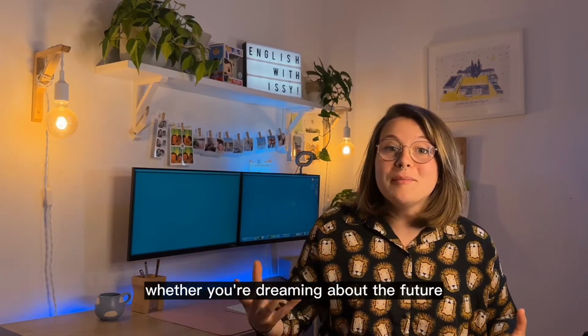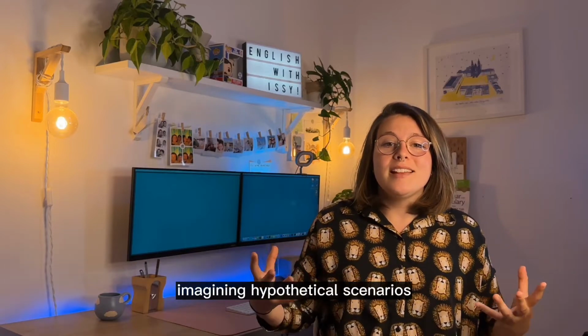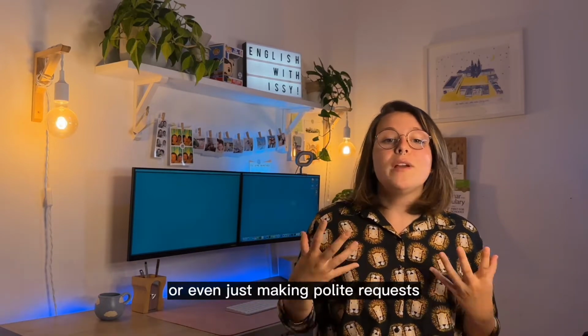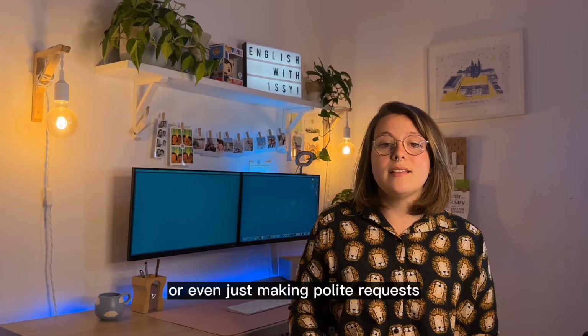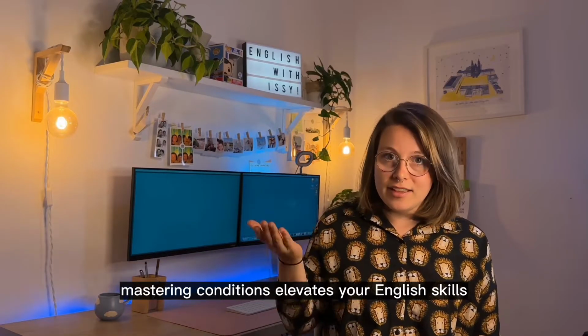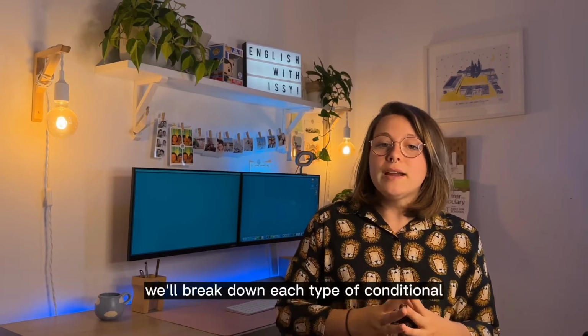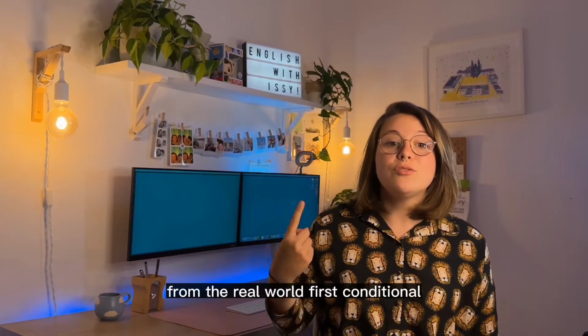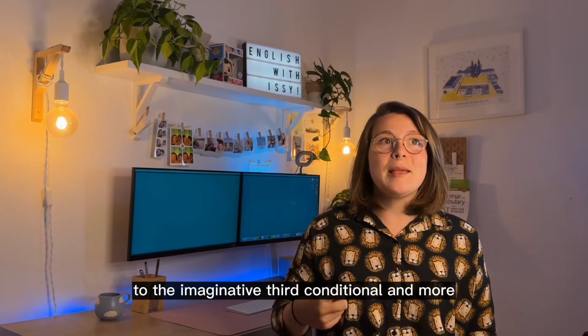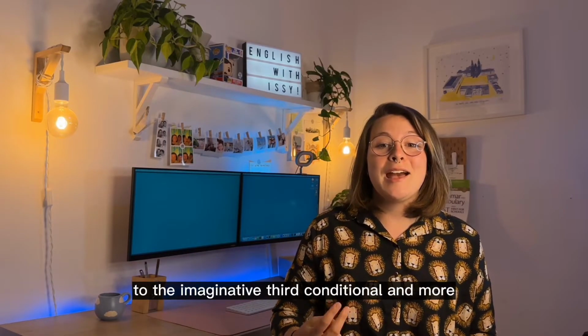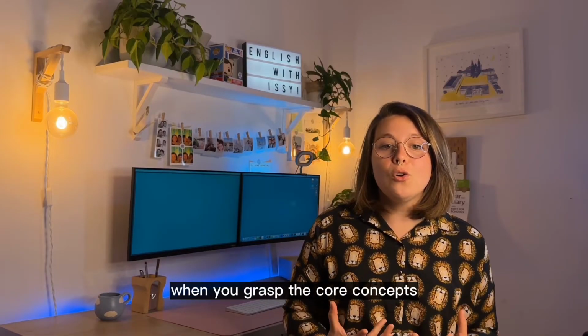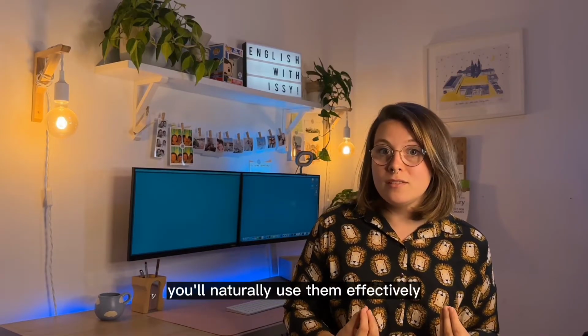Whether you're dreaming about the future, imagining hypothetical scenarios, or even just making polite requests, mastering conditionals elevates your English skills. We'll break down each type of conditional, from the real world first conditional to the imaginative third conditional, and more. When you grasp the core concepts, you'll naturally use them effectively.